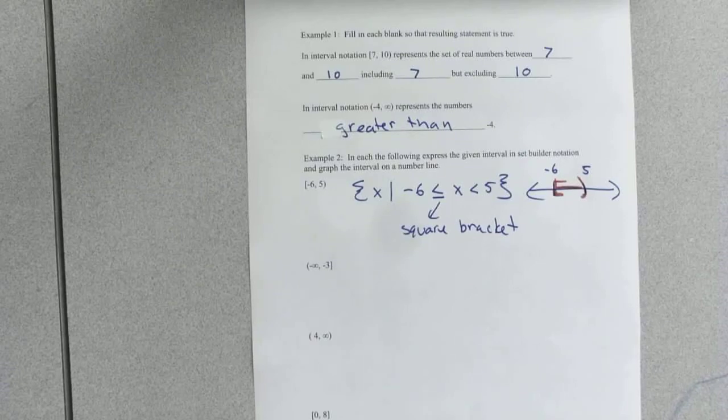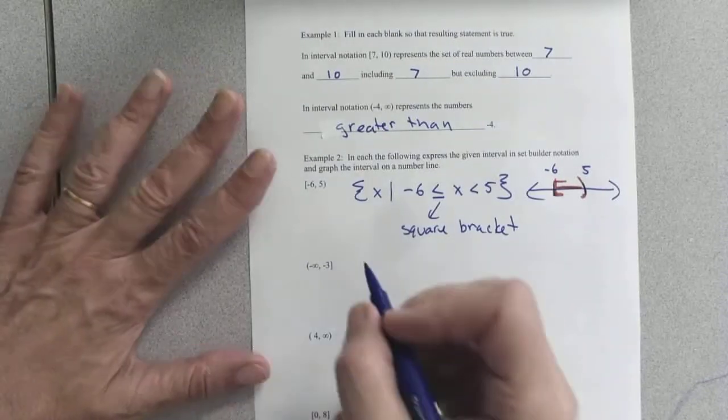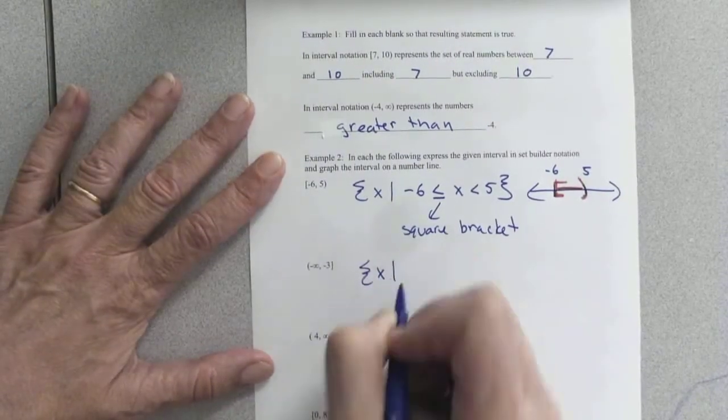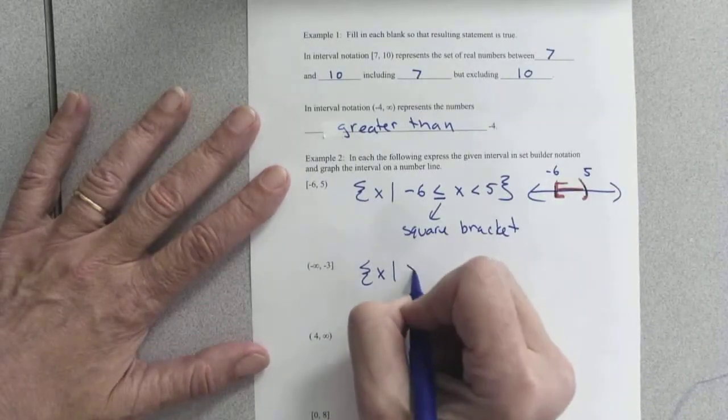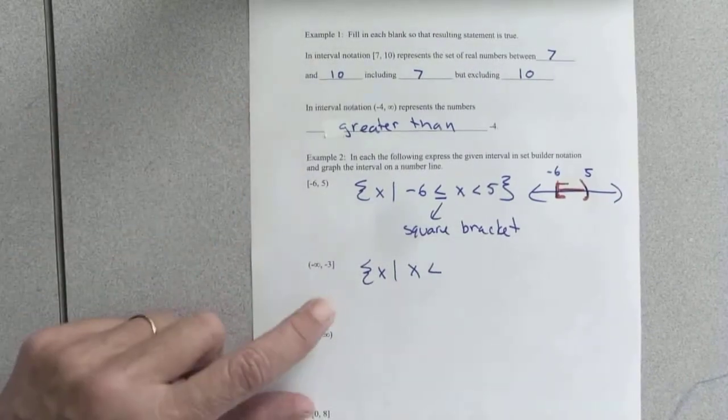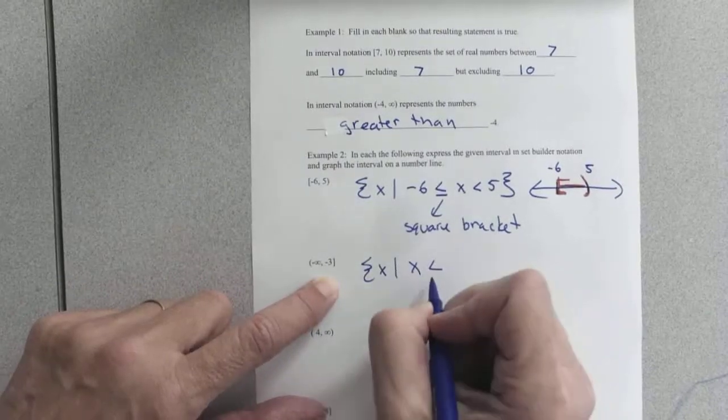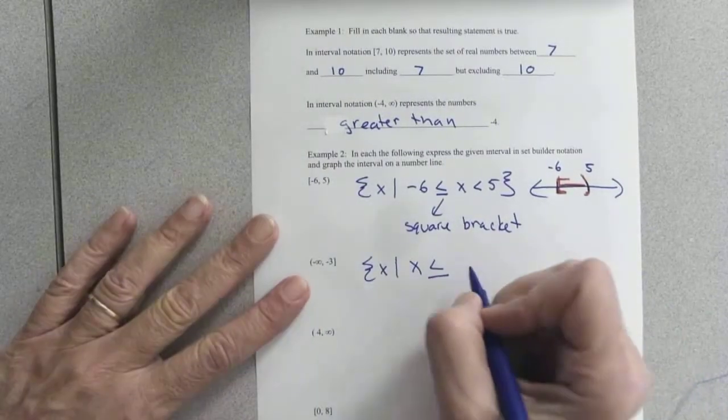Some more, the interval from -infinity to -3. The negative infinity is the way we indicate less than forever. So it's going to be the set of all x such that x is less than or equal to -3.